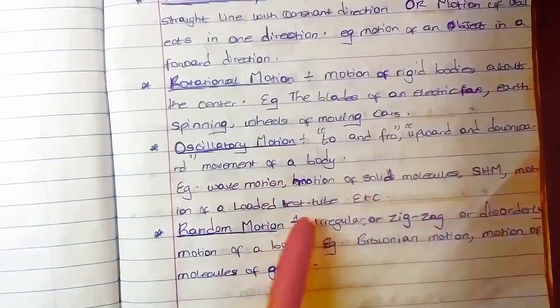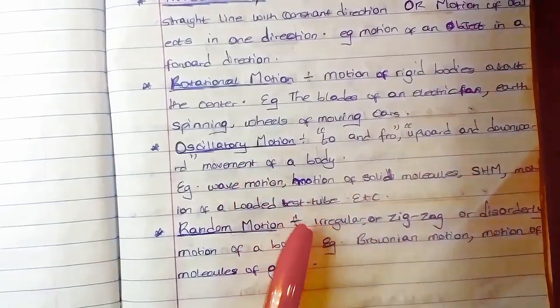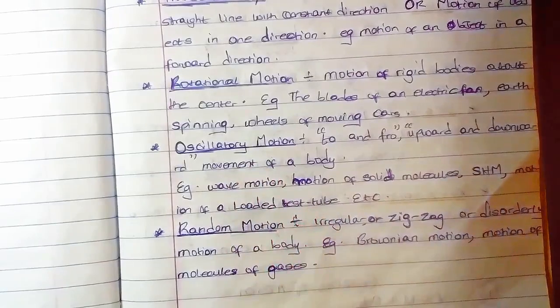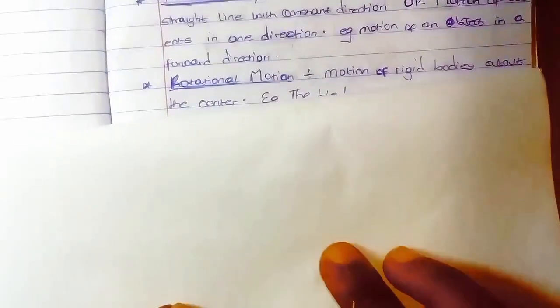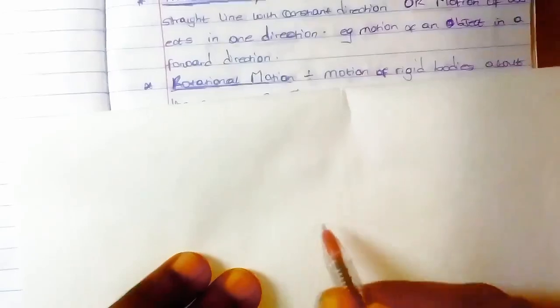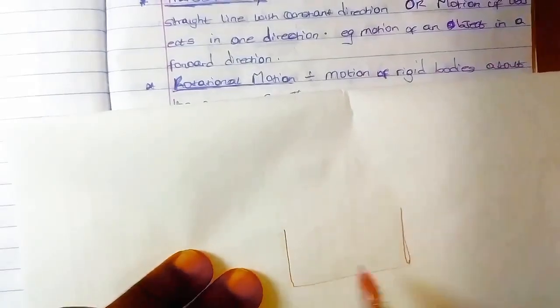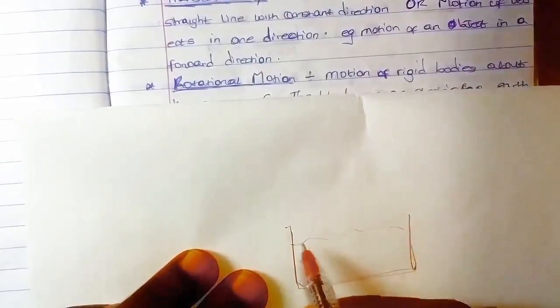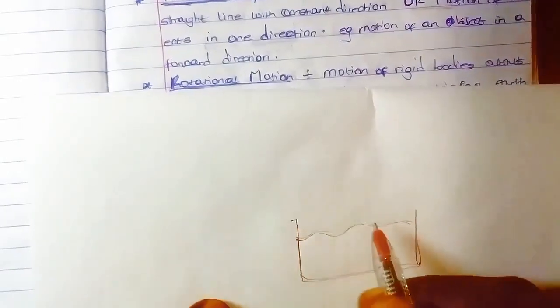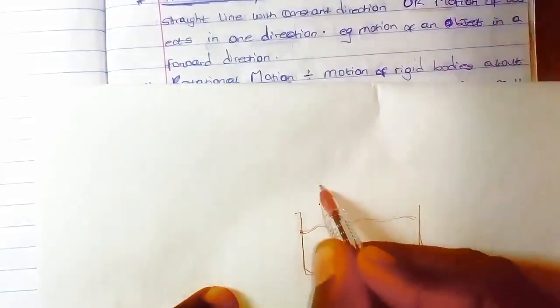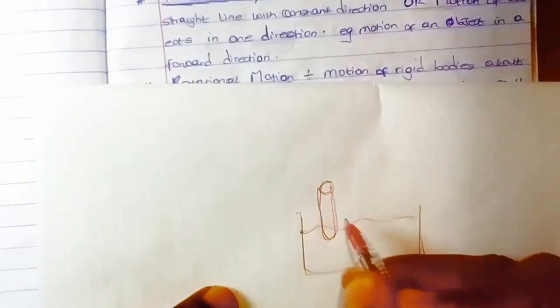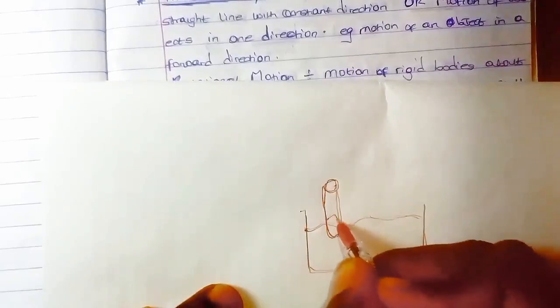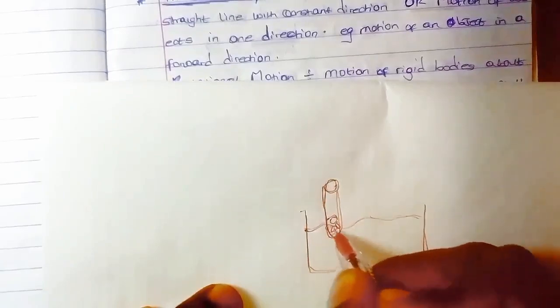Then the motion of a loaded test tube placed in water. Let me explain this. Let's say this is a bowl containing water. Then this is a test tube, and don't mind my drawing, containing some solid.